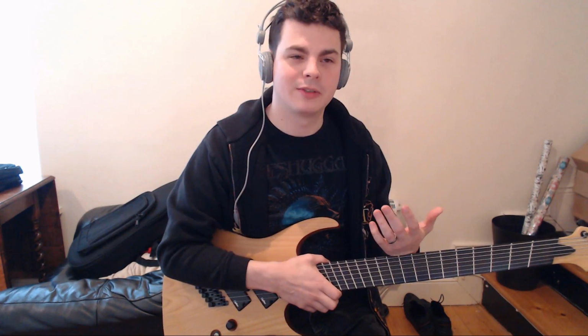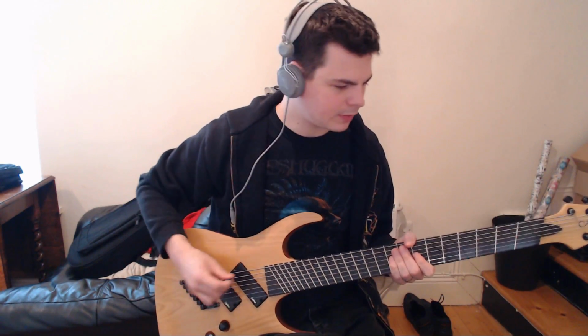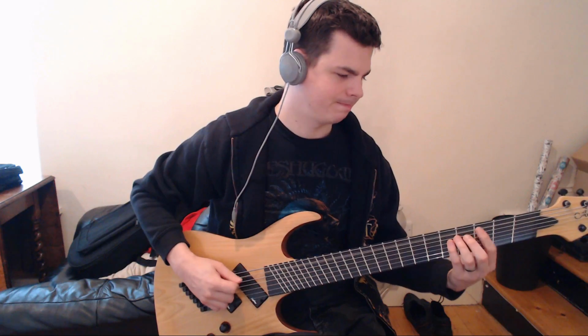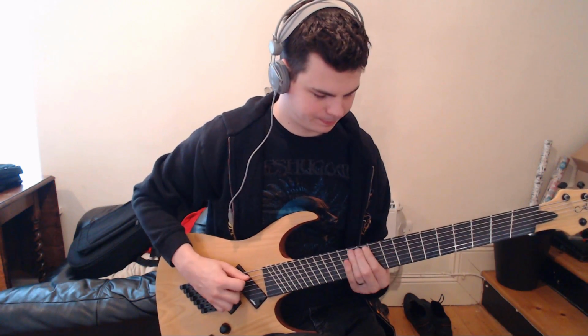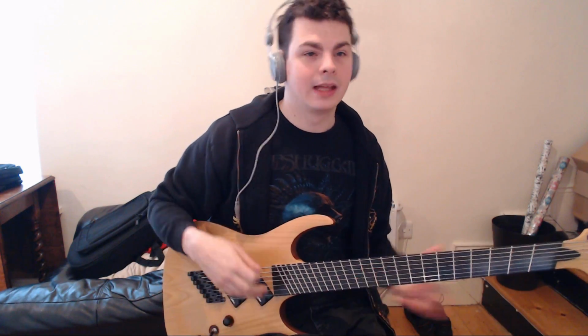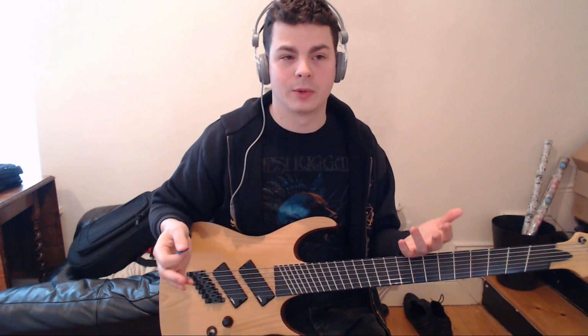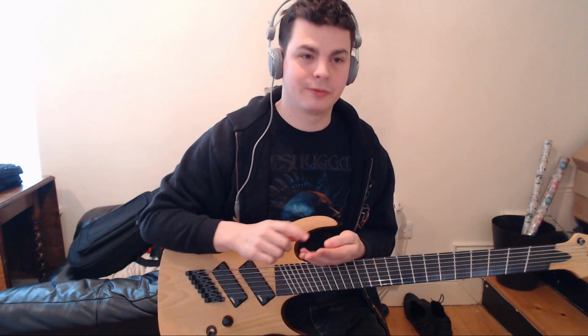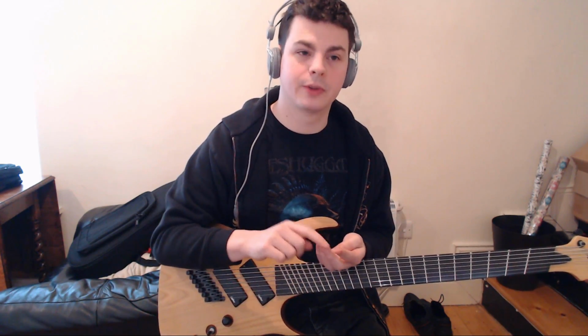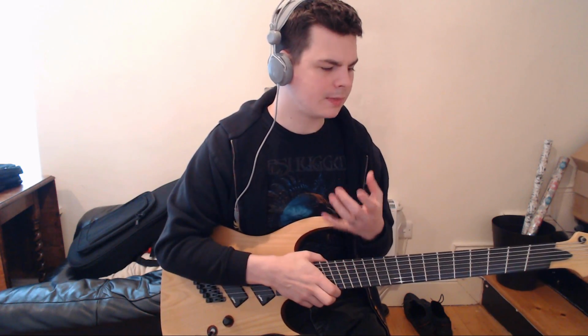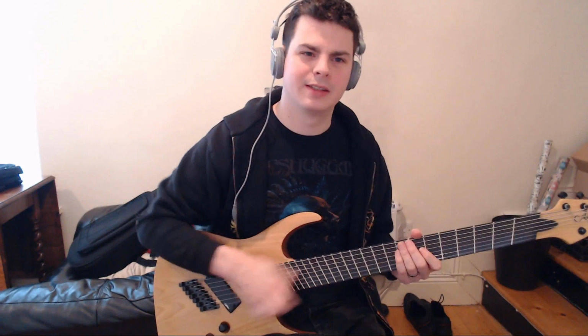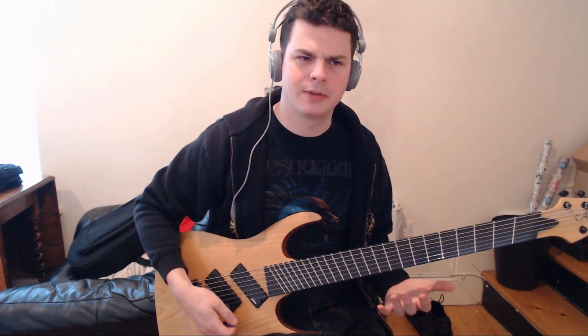For those of you that have been paying attention, you might have noticed that if we just went up 3 frets every time, we'd end up on 12 anyway, right? We go 0, 3, 6, 9, 12. And this is what's called a diminished 7th chord, right? And you have 4 notes, all of them are 3 frets apart, or a minor third apart. And the cool thing about this is that it's always the same shape anywhere on the guitar.